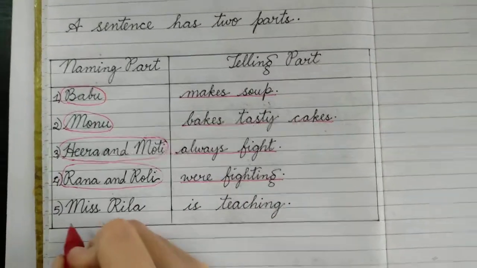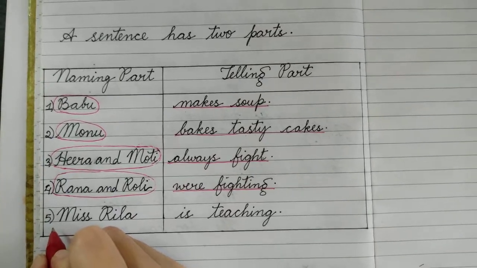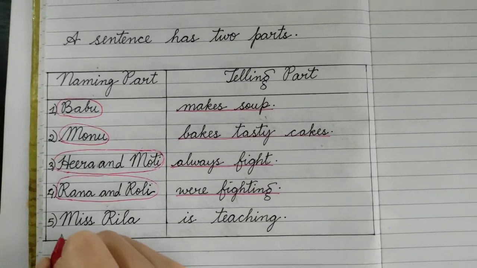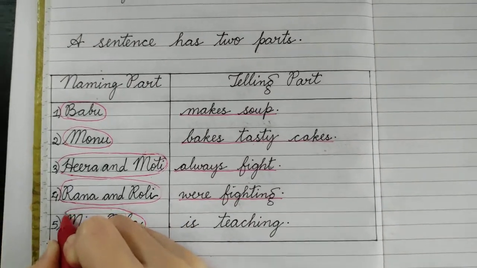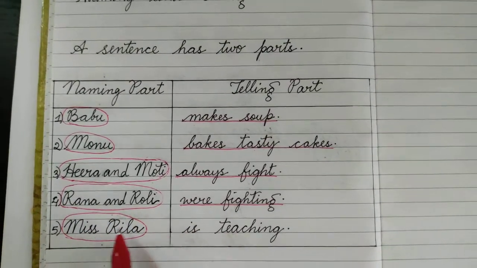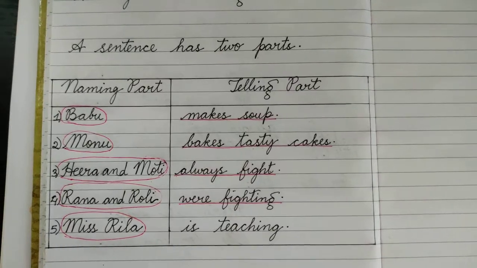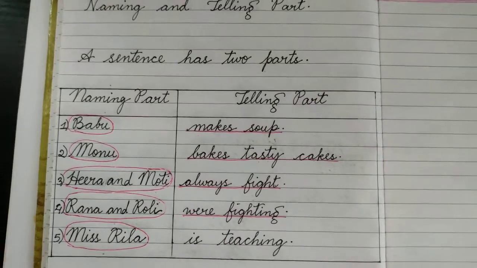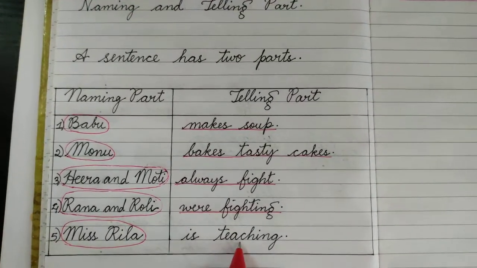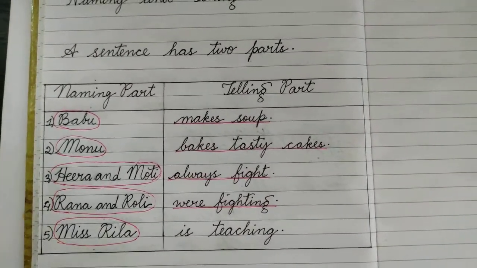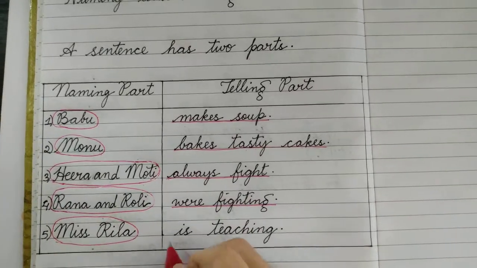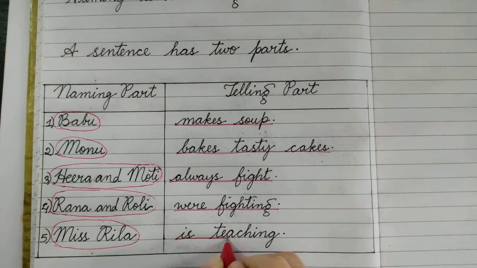Now question number 5 here says, Miss Reela is teaching. Miss Reela, that is my name, okay? Is teaching is a telling part. So here you are telling that Miss Reela is teaching.